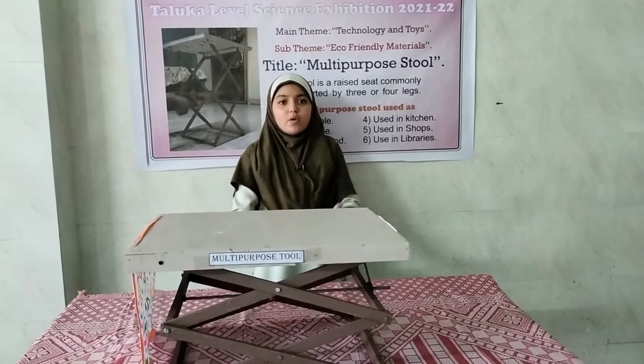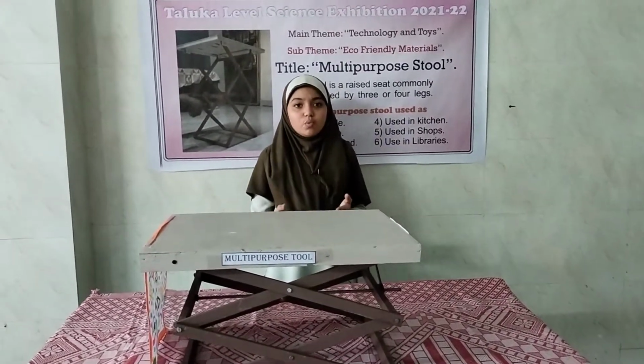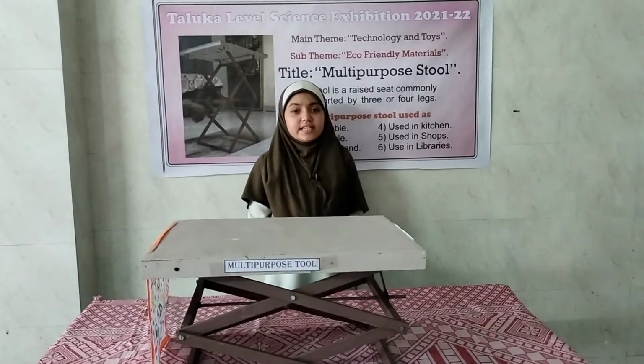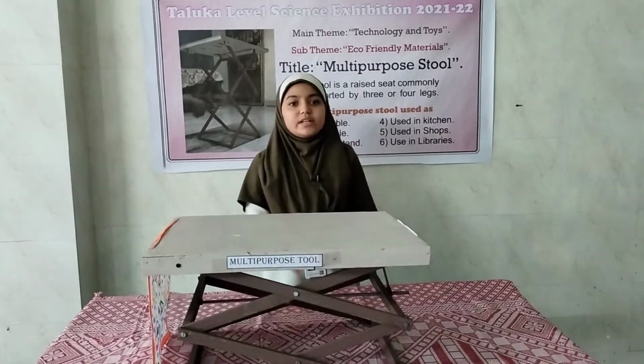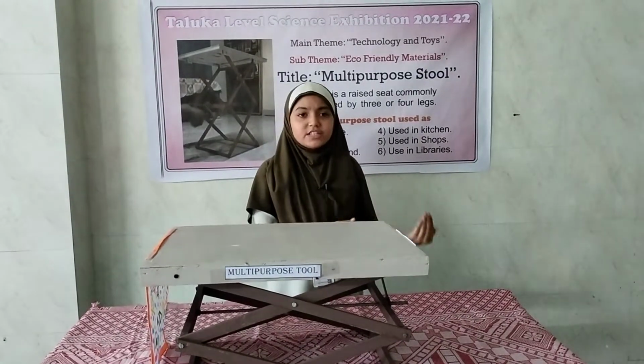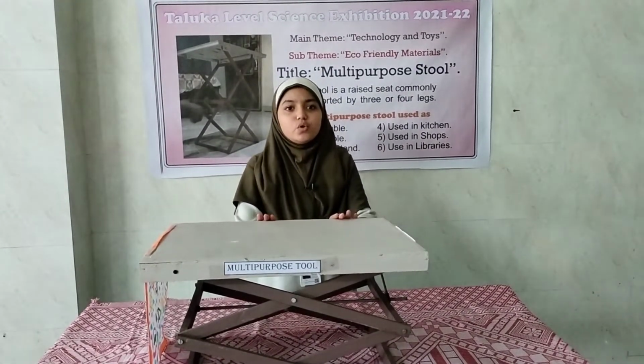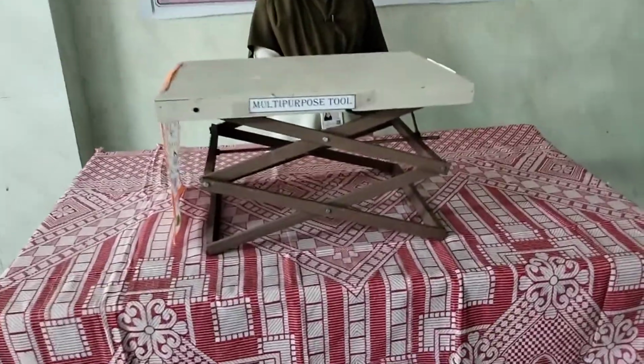Near my house, one boy had been working as an electrician. Once he fell down from the stool while working, and now he is unable to walk. Due to this incident, I came up with the idea of making this multi-purpose stool. This stool can be adjusted according to a person's height. This stool will require less storage space.